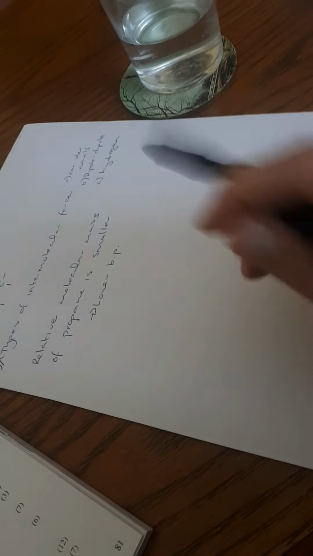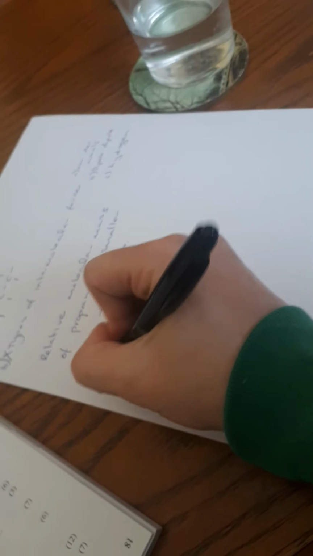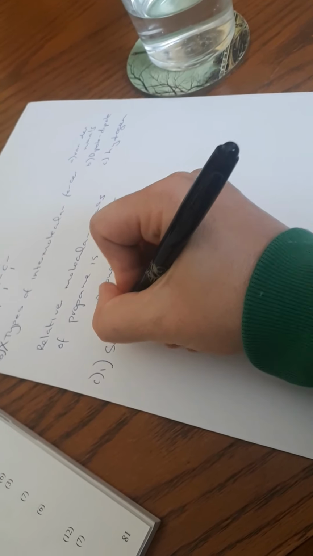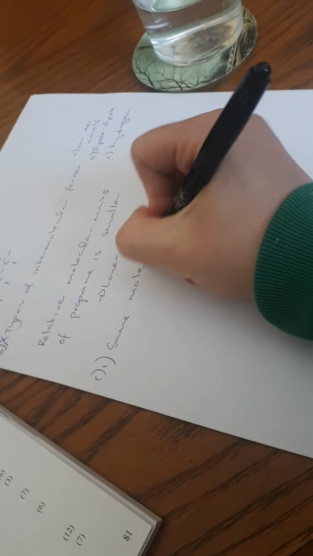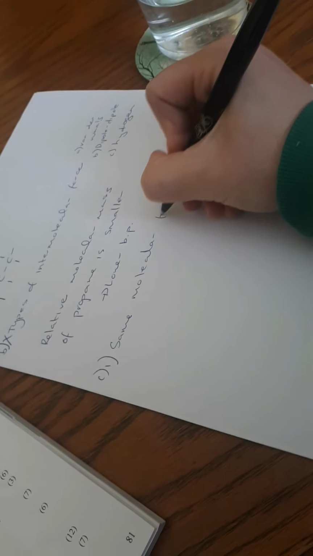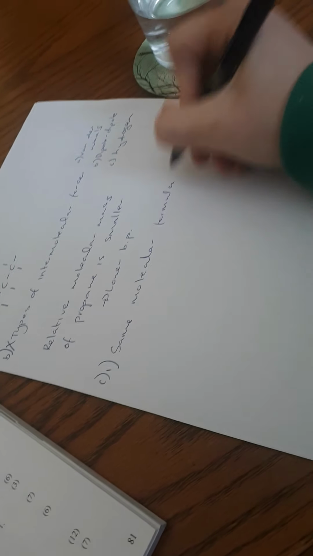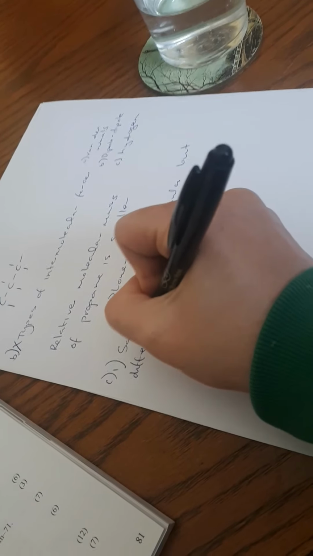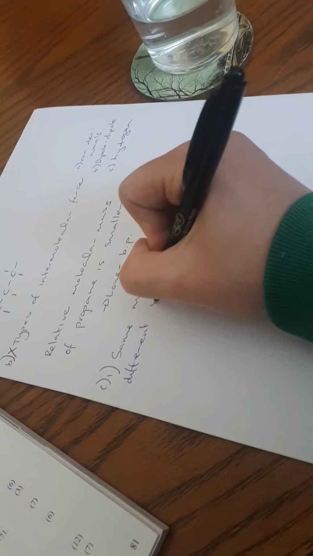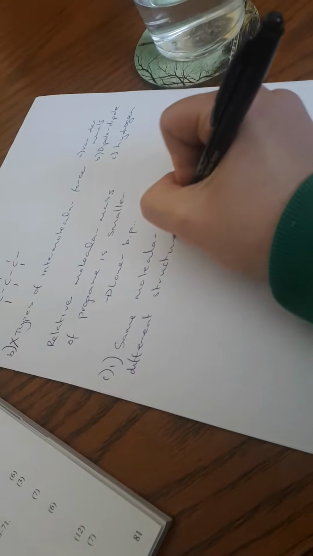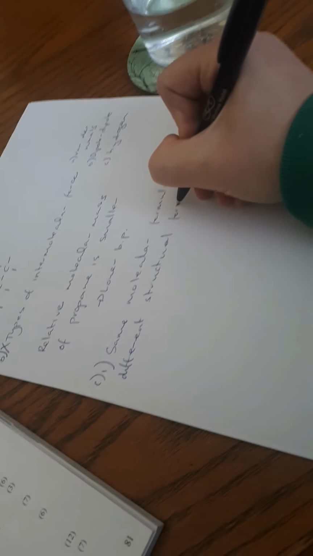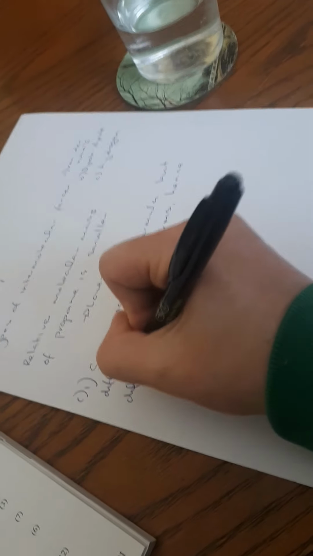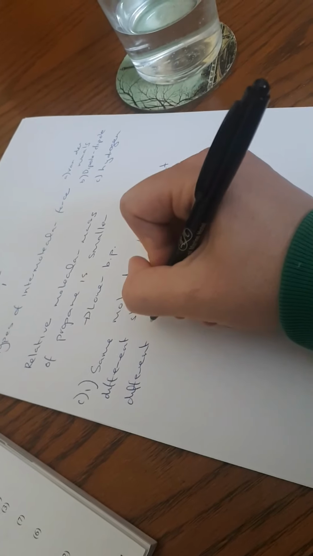Okay, part C. What is meant by saying that compounds are structural isomers? Okay, so they are compounds of the same molecular formula, but different structural formulas, and then you should write down hence different properties.